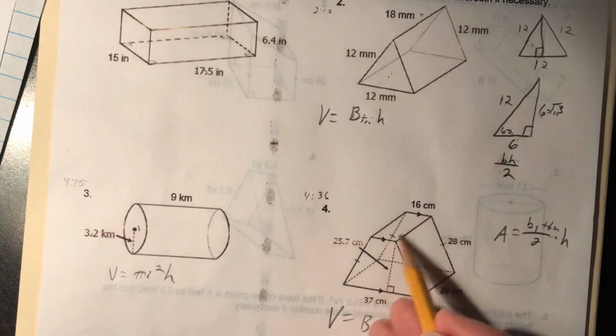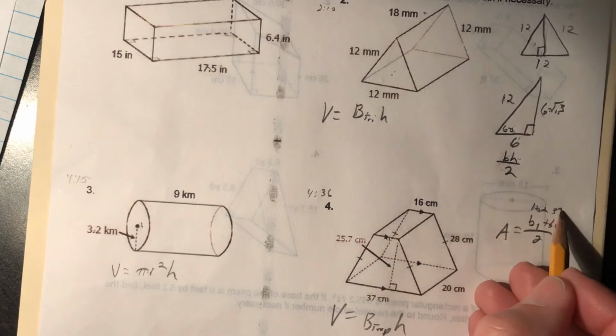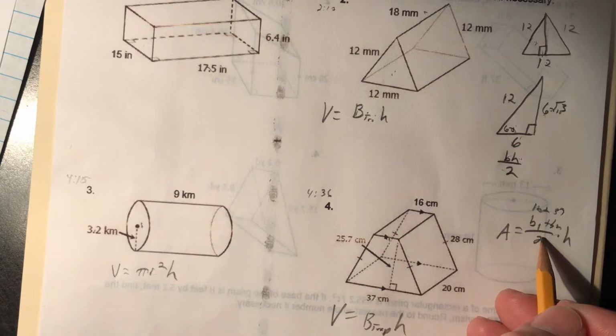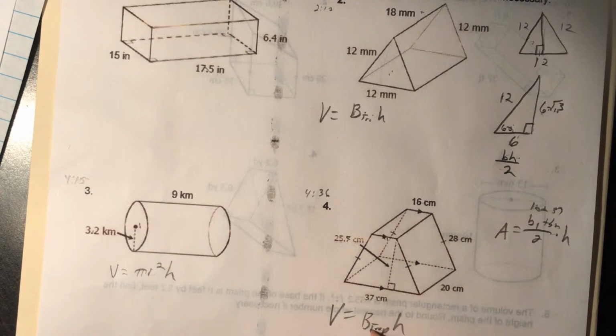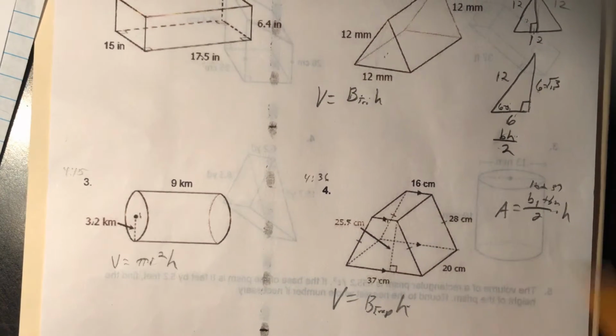So this is 16 there, so that would be 16 plus 37. Okay, so you would add those together, divide by 2, and then you would multiply by the height, which is 25.7. That's going to give you the area of the base, and then you're just going to multiply that by the height. Remember, the height is the distance between the two trapezoids, right there.